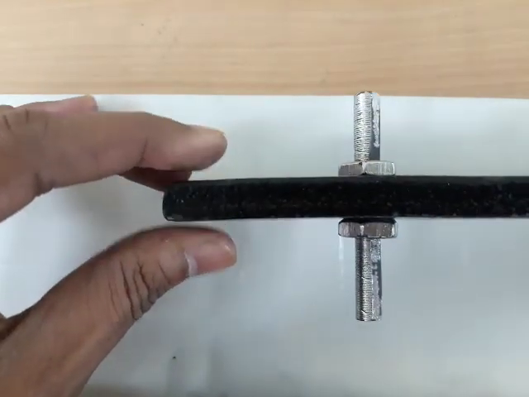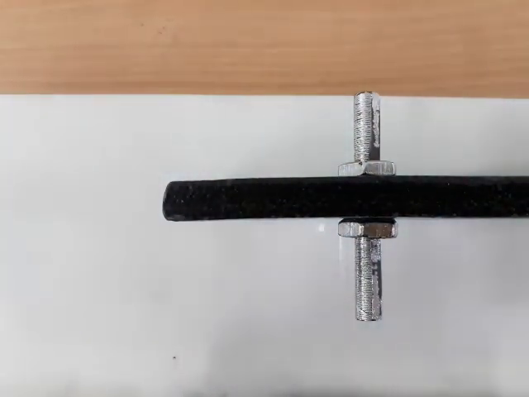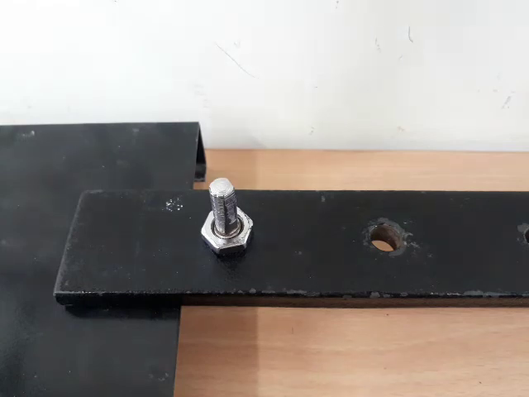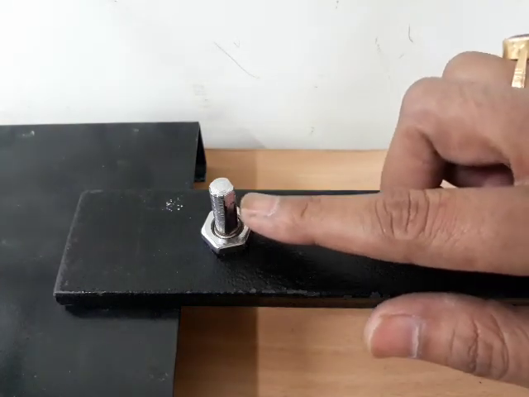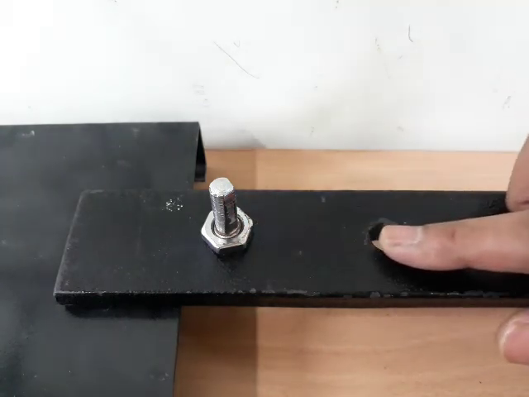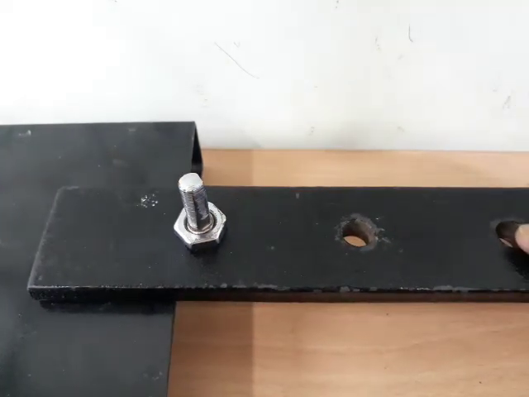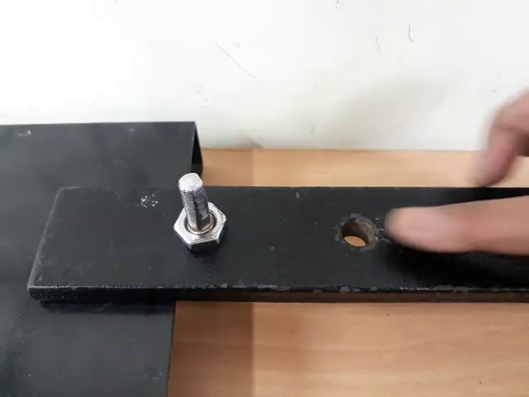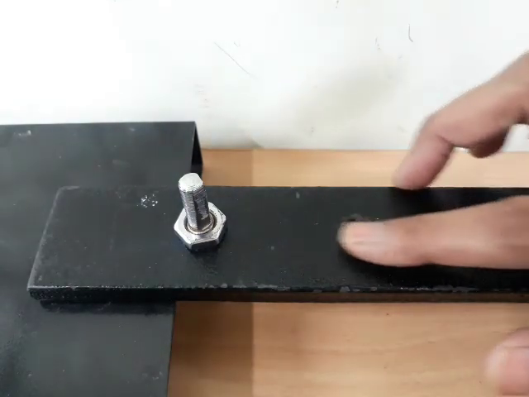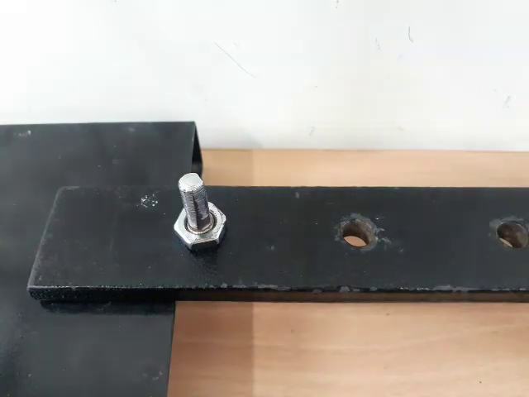Now we will place our bar pendulum at its hanging placement, but before that we should measure the distance between the center of gravity and the pivot point, that is the sharp knife edge. While tightening this nut bolt arrangement, we should take care that the knife edge must be aligned with the center of the holes so that it will be a perfectly oscillating system. Otherwise, it will not be able to oscillate properly.